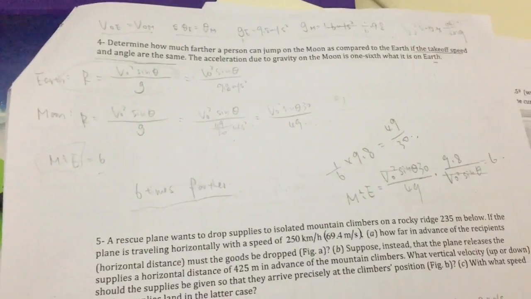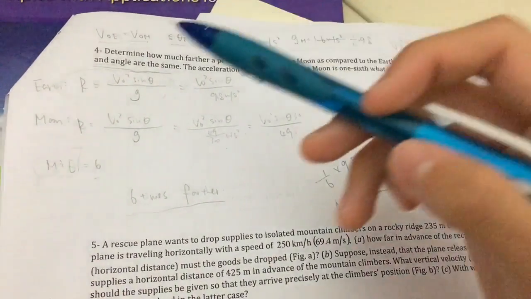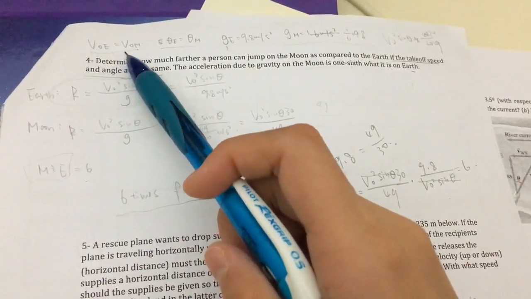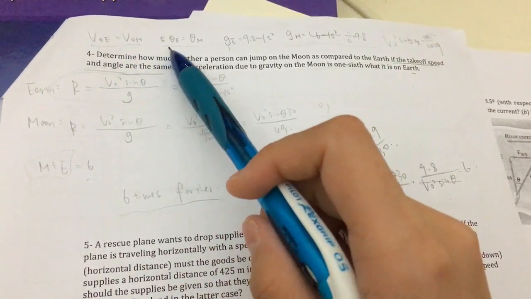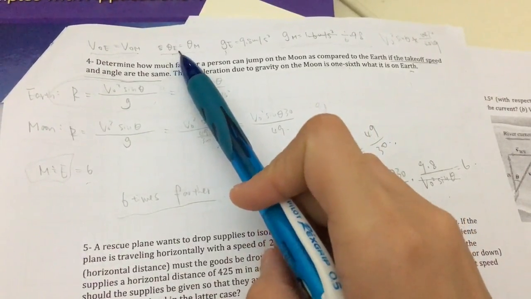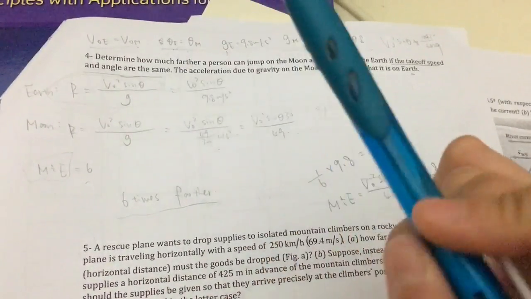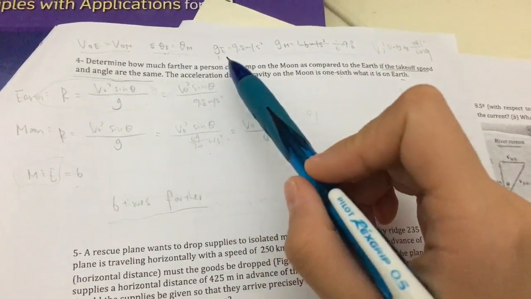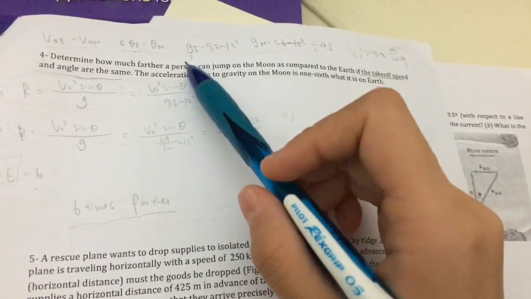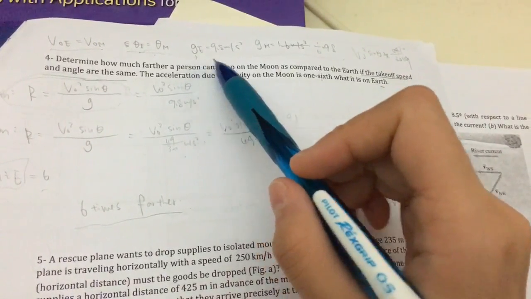So from the question, we know that the velocity on the Earth equals the velocity on the moon, and the angle on the Earth equals the angle on the moon. And the gravity on Earth, as we all know, is 9.8 meters per second squared.